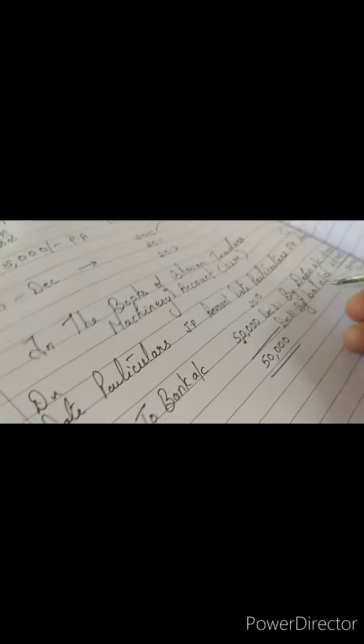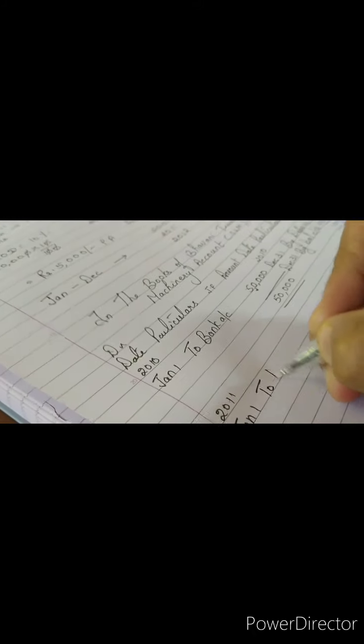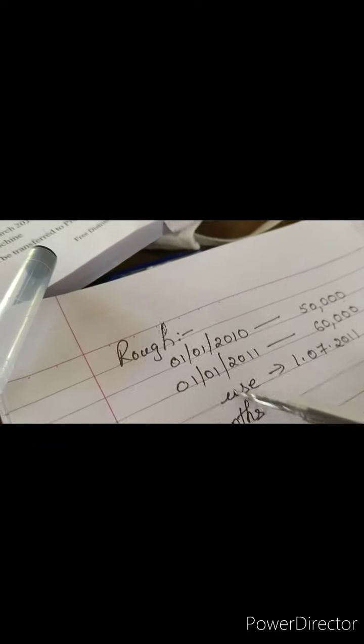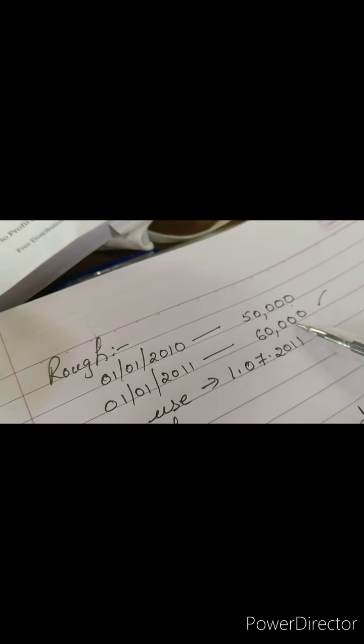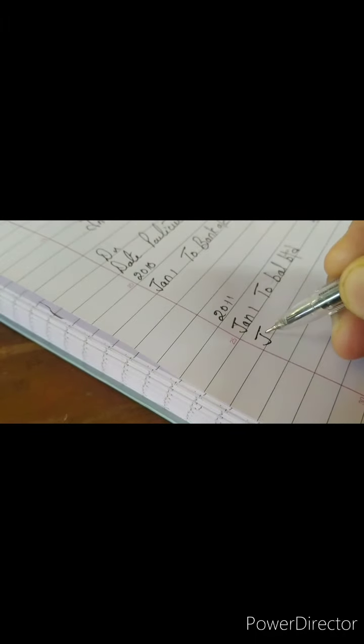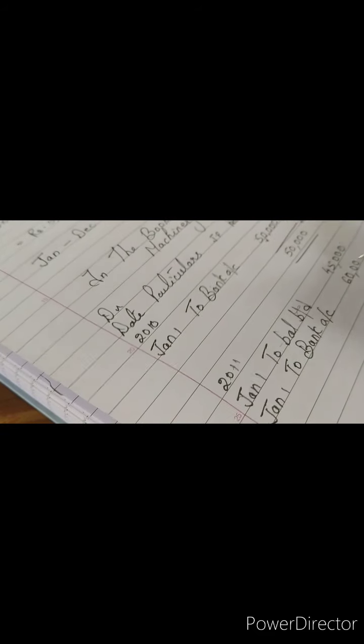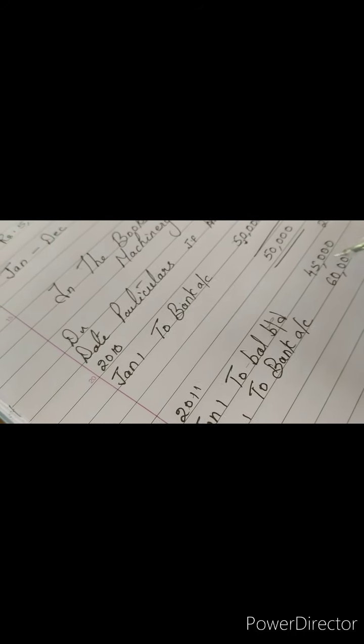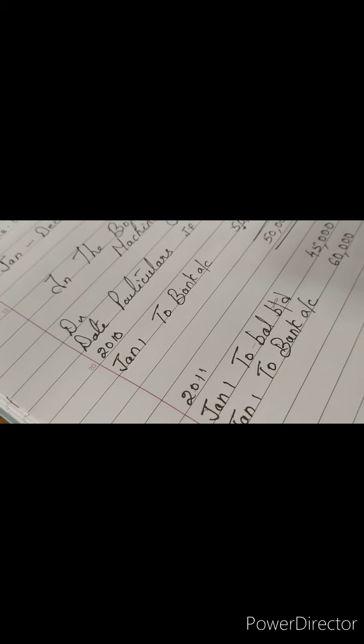On Jan 1st, we will bring this balance carried down as balance brought down, 45,000. But if you see in the illustration, it's also given that on 1st of January 2011, another machinery was purchased for how much? 60,000. So you'll put it as Jan 1st, to bank account. We have bought that machinery by paying cheque. 60,000 you will put. Now by the end of the year, you have to charge depreciation for both the machineries, the machinery with the worth of 45,000 and the machinery which you have bought for 60,000.